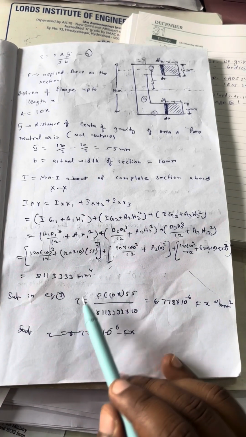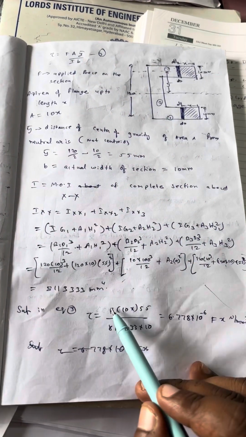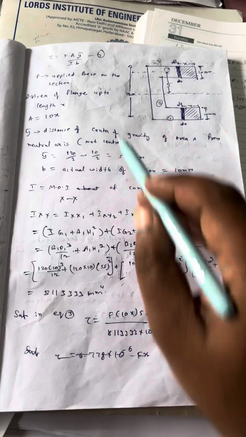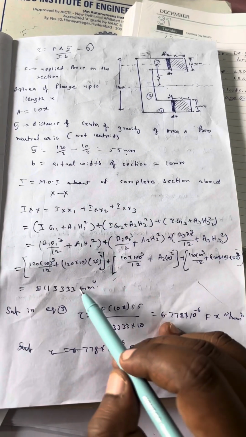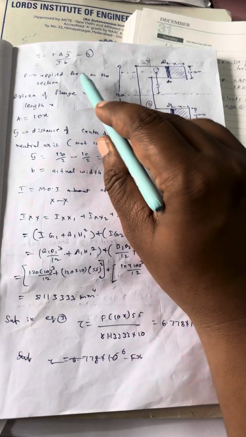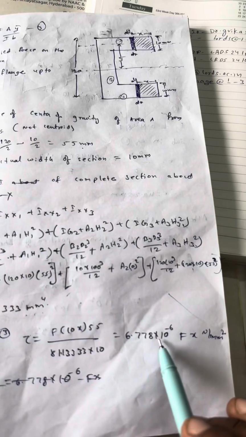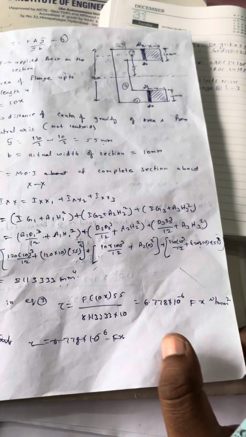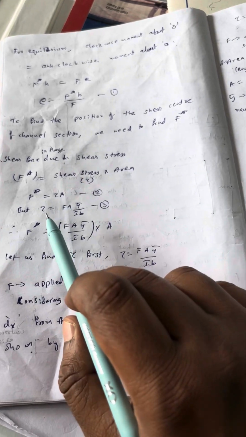Now substitute all the values in the shear stress equation. F as this, A is 10 into x, y bar is 55 as we have calculated, I is the value we have calculated here, and b is the breadth 10. If you simplify it, you will get it in terms of F into x. We need to substitute this here. This is the tau value.